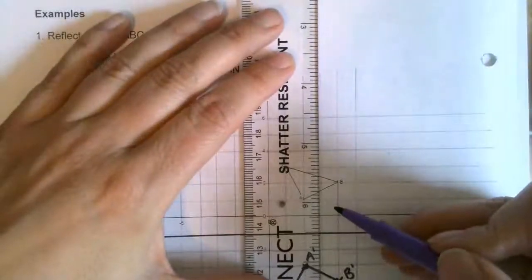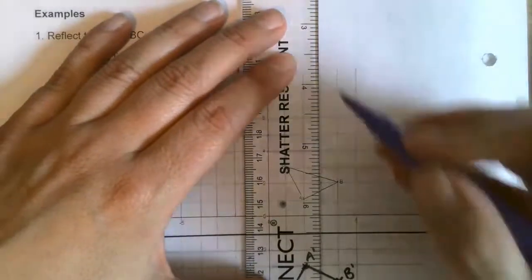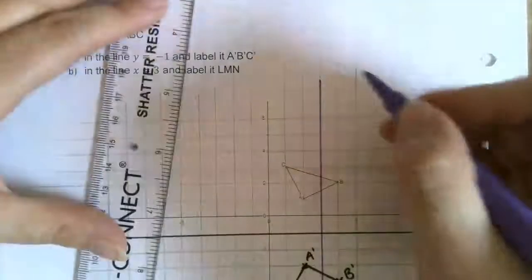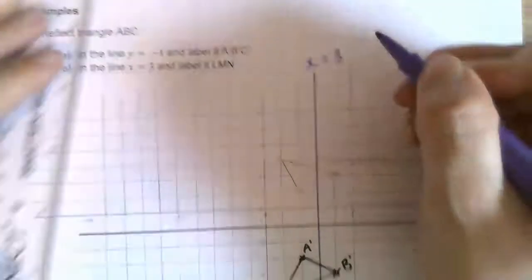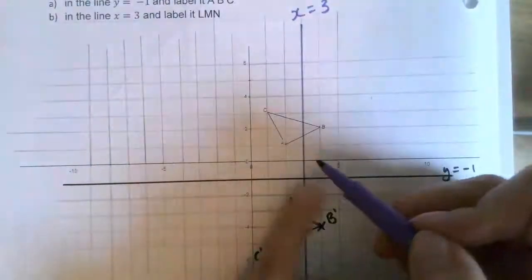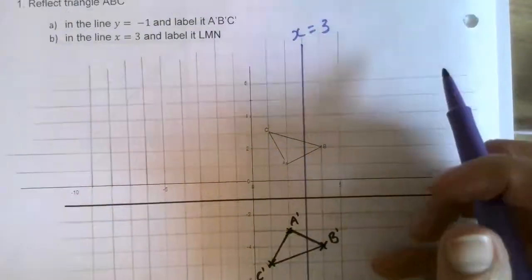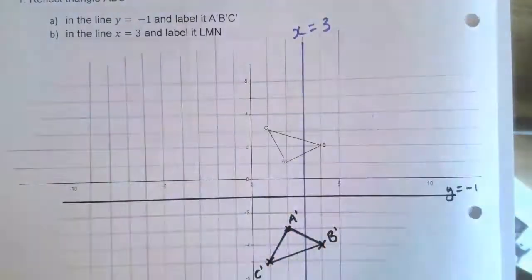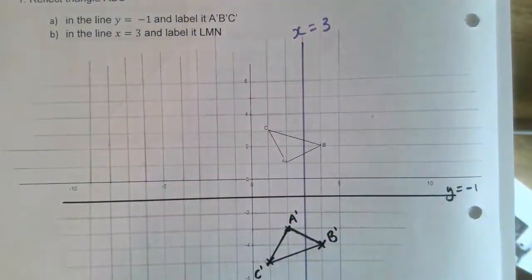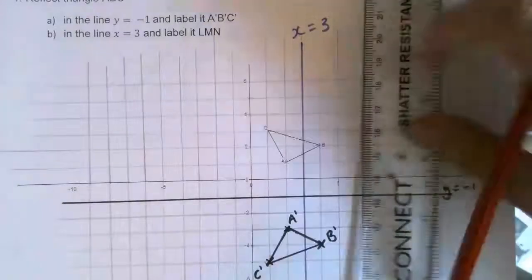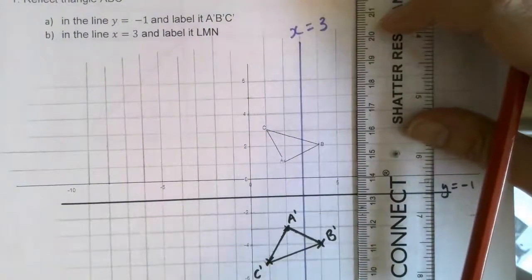I hate doing more than one in one diagram, but we're going to have to. So this is the line x equals 3, because every single coordinate on this line has the x coordinate of 3. Then I've just noticed my grid lines are not going to go far enough, so let me draw an extra couple of those on.